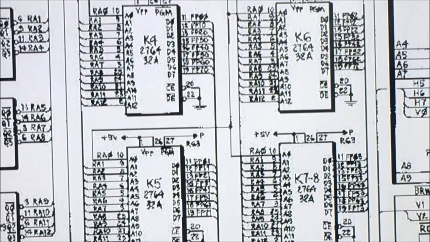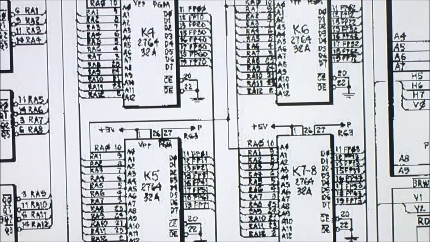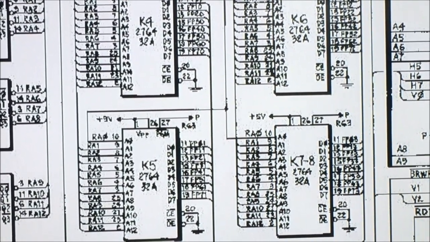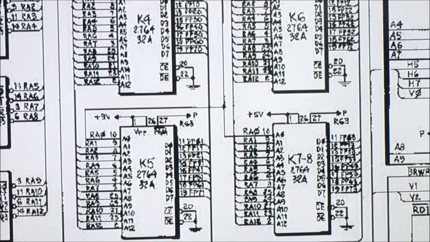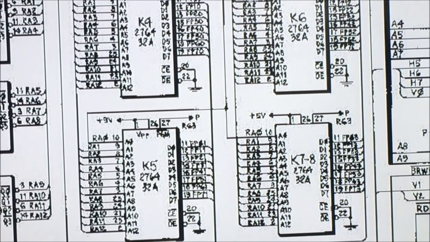So what I'm going to do is find on the schematic where the video is output. I'm going to start there and start working my way backwards.